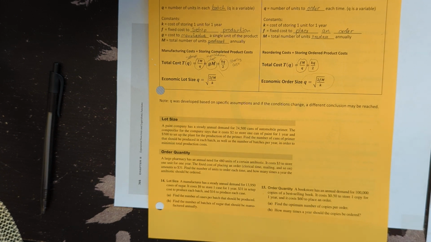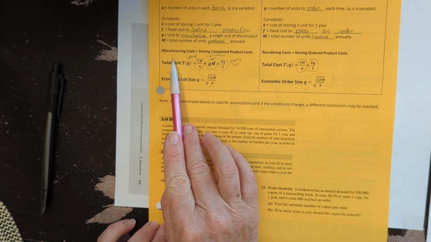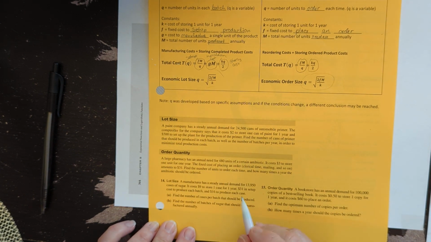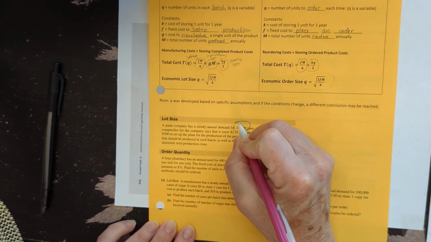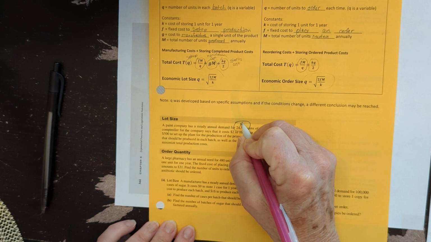This is about production, so we're on this side of it. What we need to do is recognize what they gave us. A paint company has a steady annual demand for this. So this is how much they have to produce annually, and that would be what M is equal to.